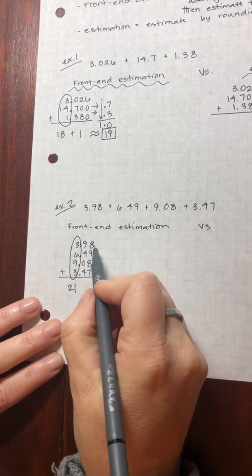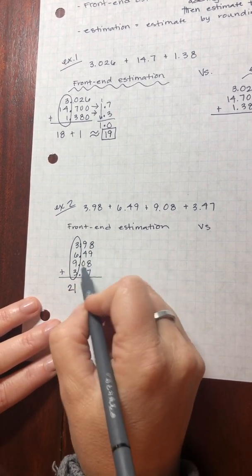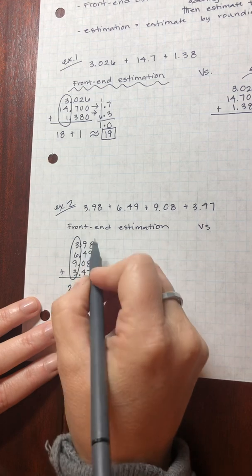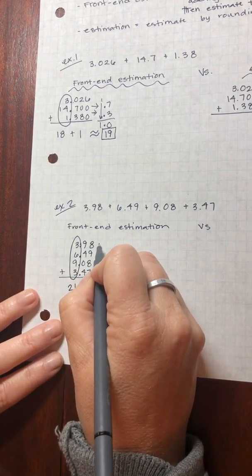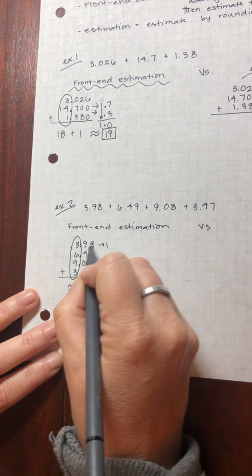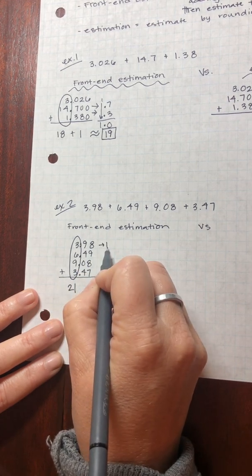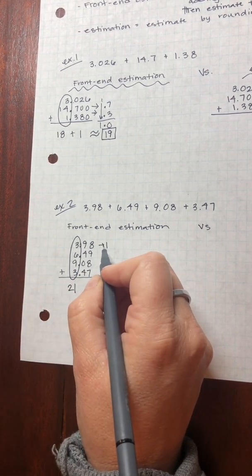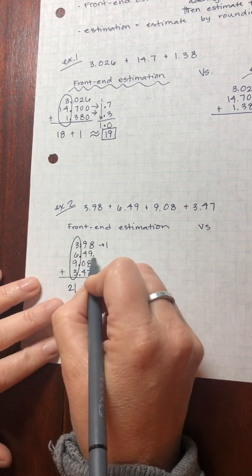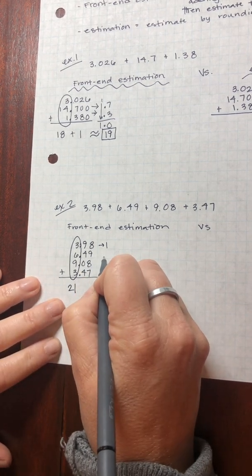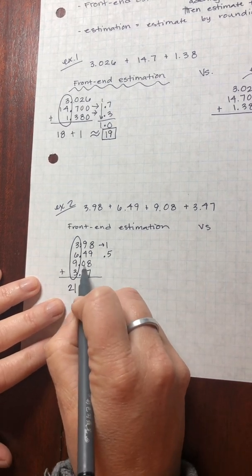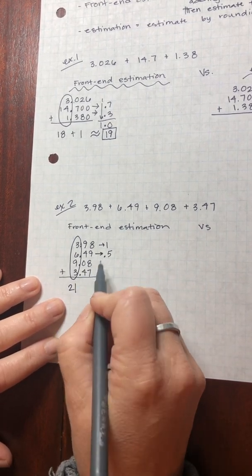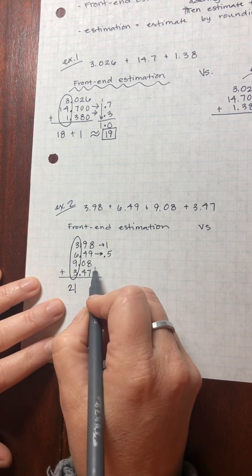And then I need to estimate what's left. Okay? So 0.98, well that's about 1. 0.49, that's about 50, that's about half, so 0.5. This 0.08, that's so small, it rounds down to nothing.